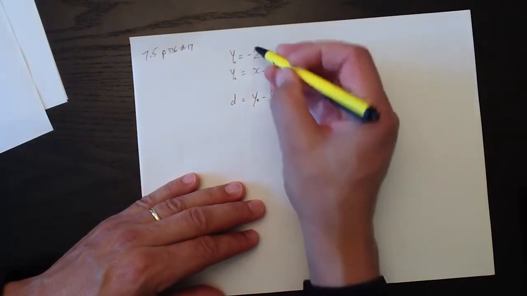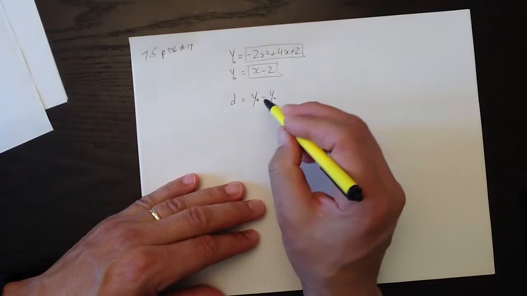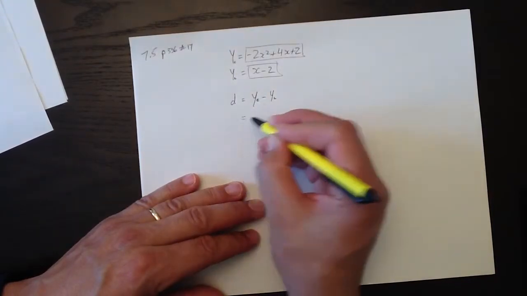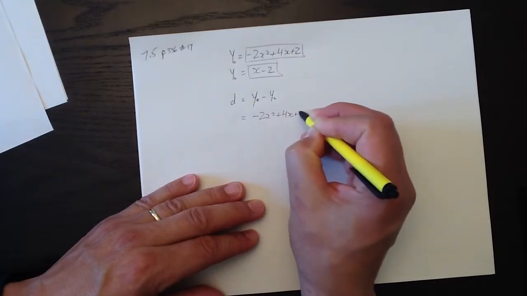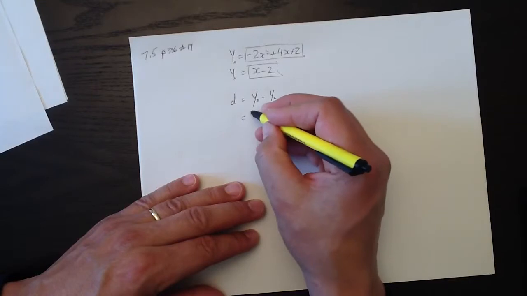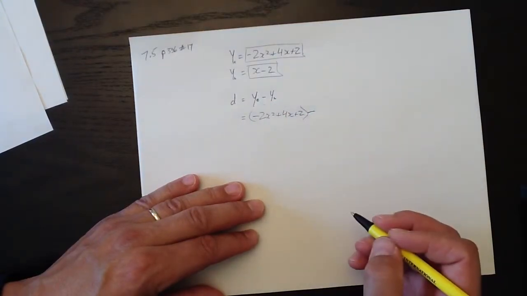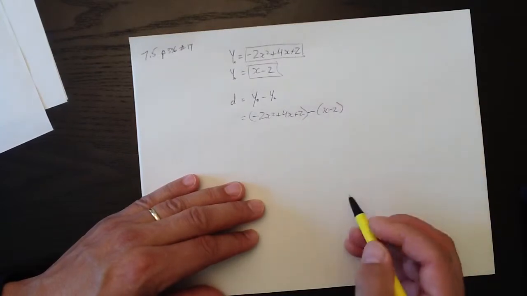So let's sub in this stuff for y on the curve and this stuff for y on the line into this formula, and we get negative 2x squared plus 4x plus 2, which is y on the curve, minus, we'll put that in brackets just to show that it's together, minus y on the line.